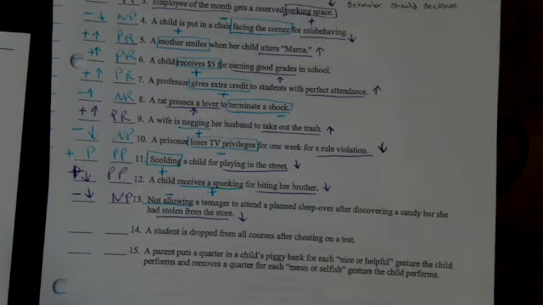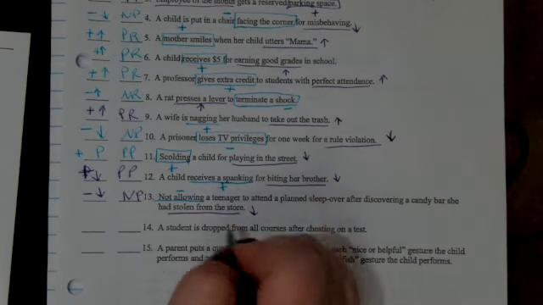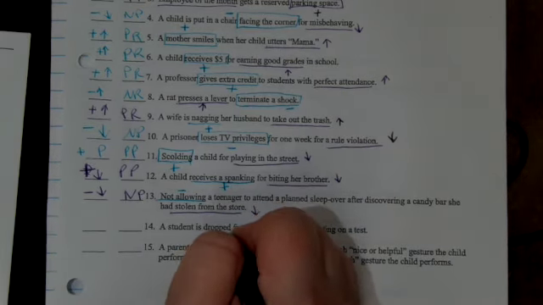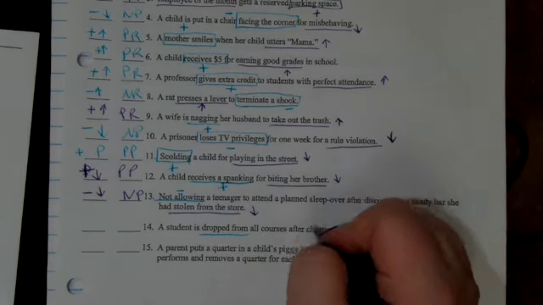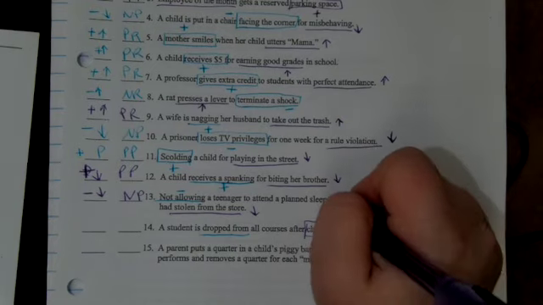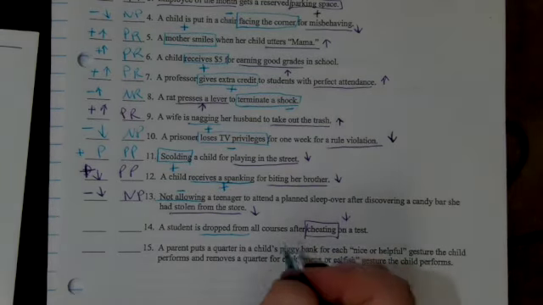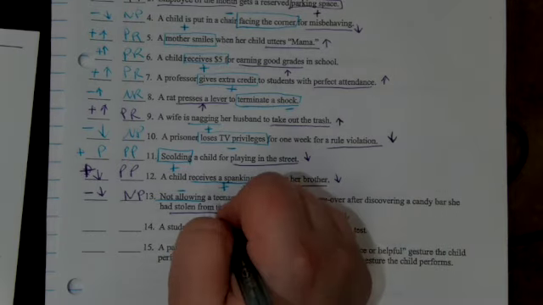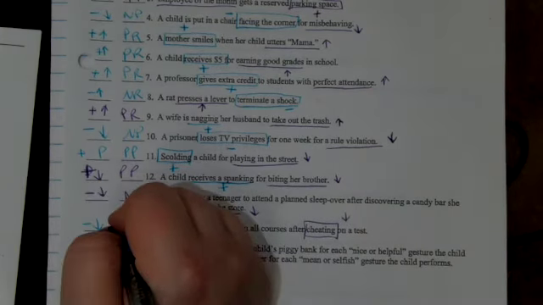A student is dropped from all courses after cheating on a test. So being dropped is the stimulus. And then cheating is the behavior. This is an inappropriate behavior, so we want to decrease that. The student is dropped from all courses. I'm removing that student from classes, so that would be negative punishment.